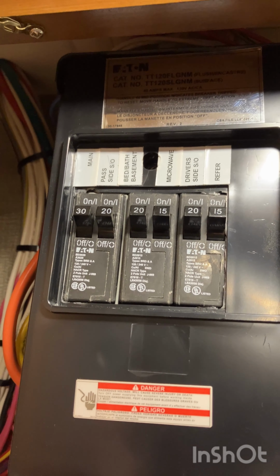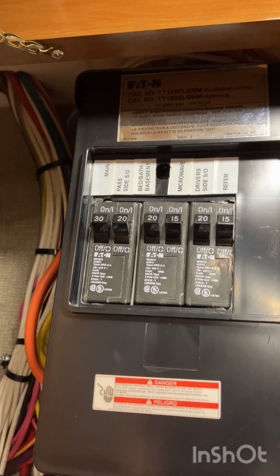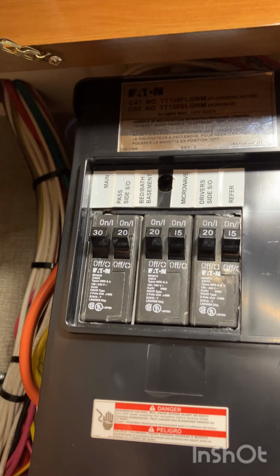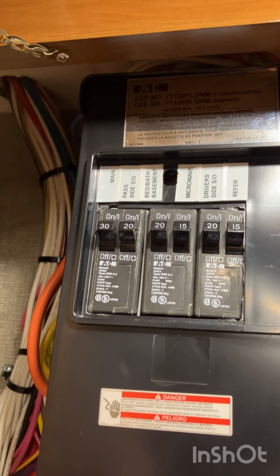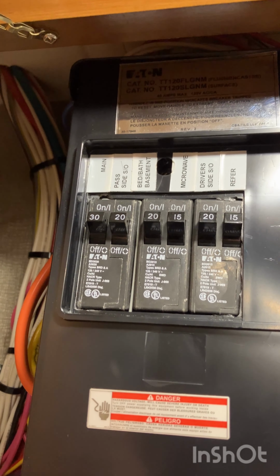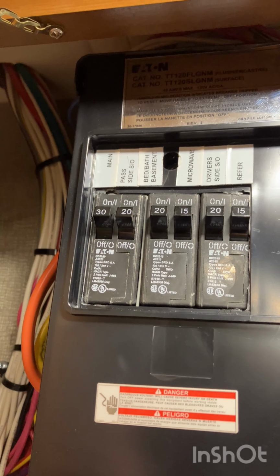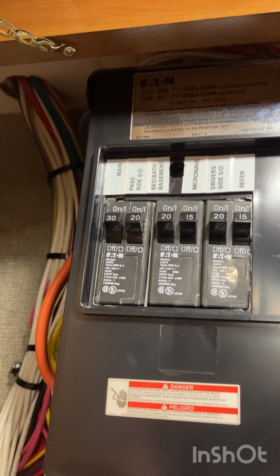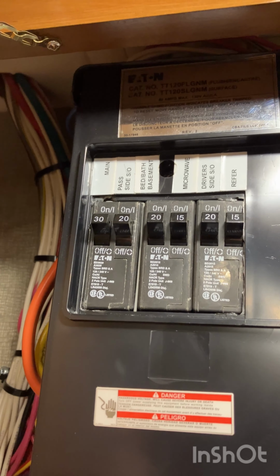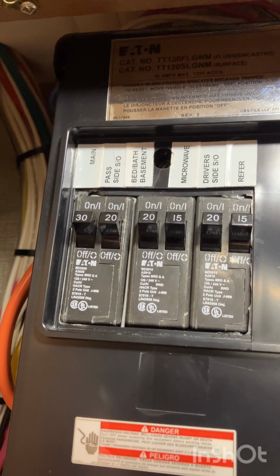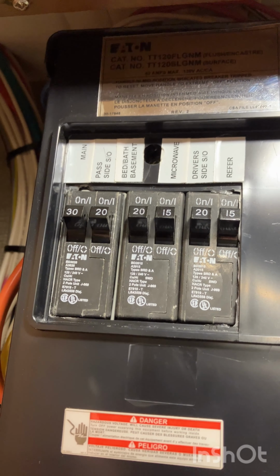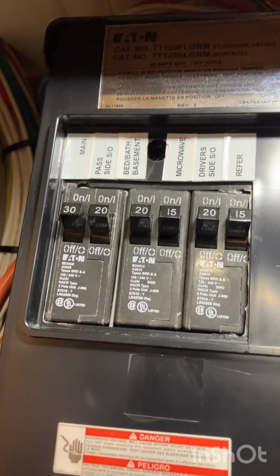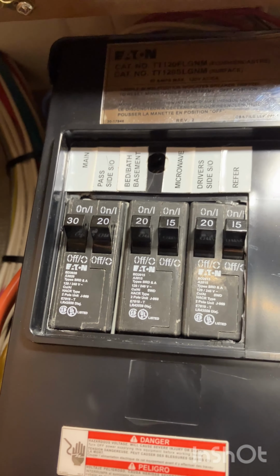So if you are boondocking, you are not plugged into shore power, and you didn't have your generator on, your inverter would be getting power from the house batteries, and that inverter would convert 12 volts to 120 volts and send it up to this panel. So you can operate your microwave and your refrigerator and certain outlets while you are boondocking.